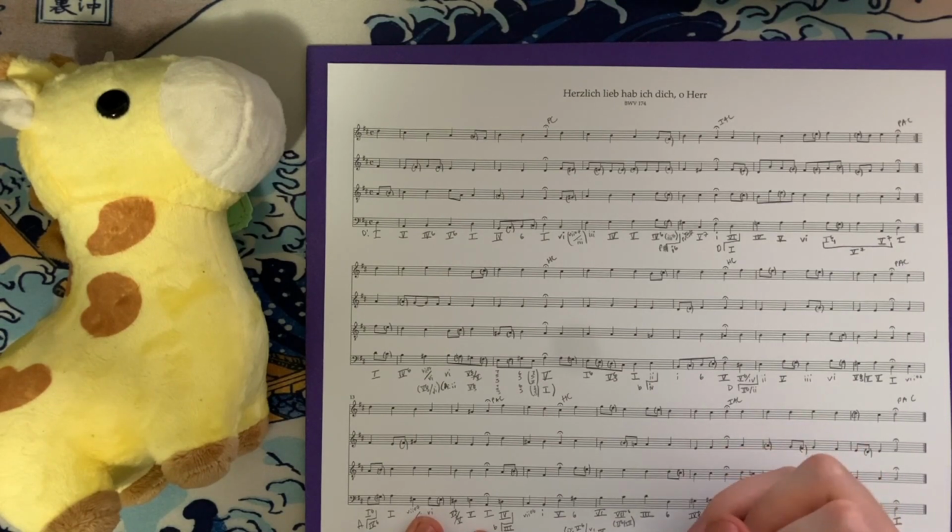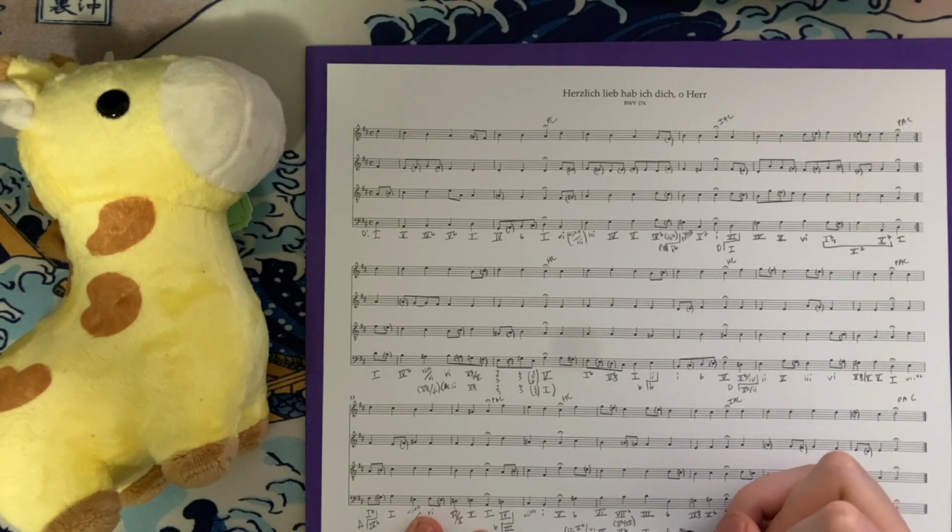And then we get A major over C sharp, which would just be our dominant chord in first inversion, so 5, 6. And then we get D major in root position, which would be our 1. Then we get D major over F sharp, which would be our 1 chord in first inversion. And I think that's where the analysis ends.